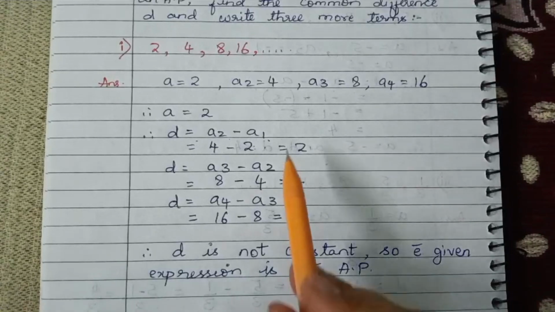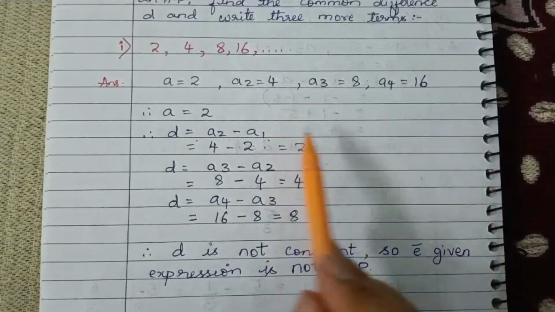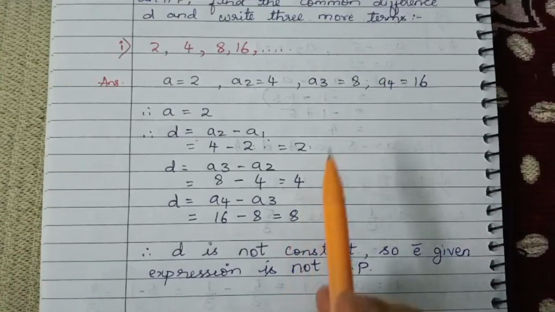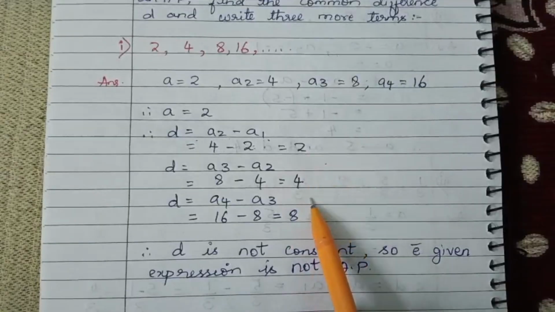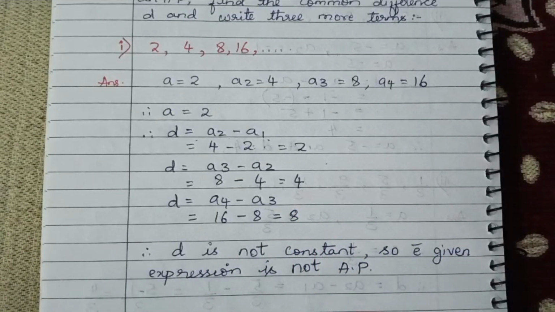Here the main point is, if the common difference is not equal, then you should not find the next three terms. Only if the d values for all the terms are equal do you find the next three terms. Now here you have 2, 4 and 8. It is not equal, it is different. So d is not constant, and you should not find the next three terms. Okay, now this is the first sum. Let us do the second one. In the second question, you will understand how to do it.